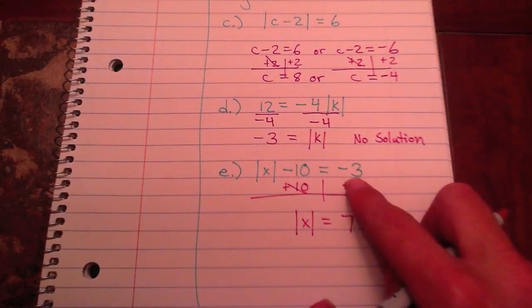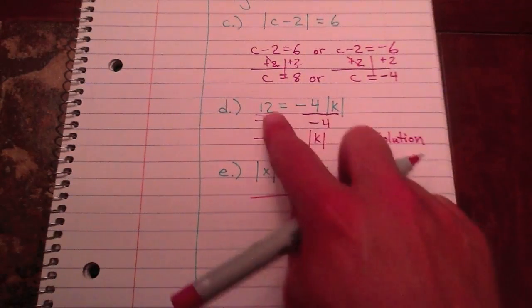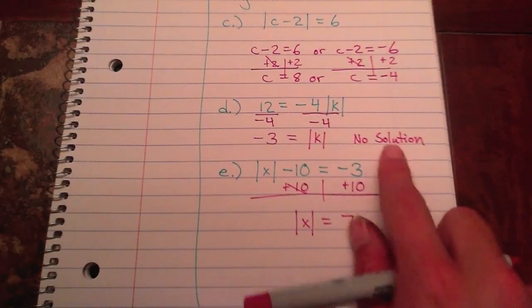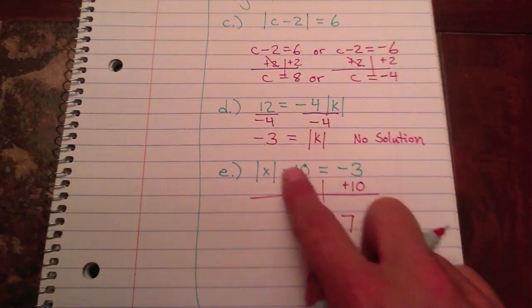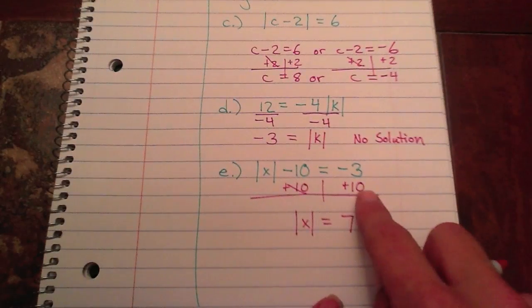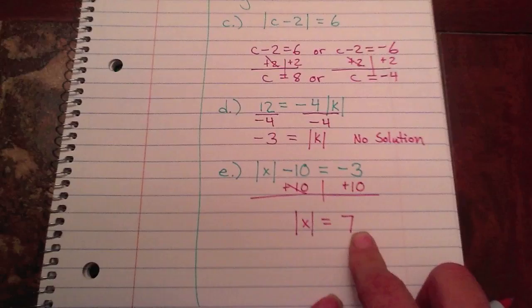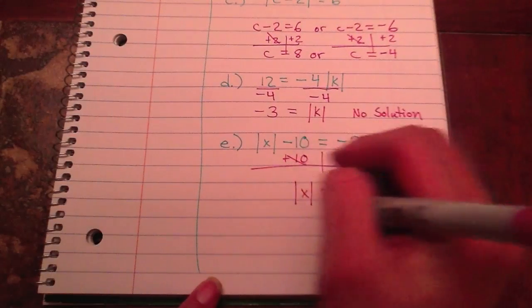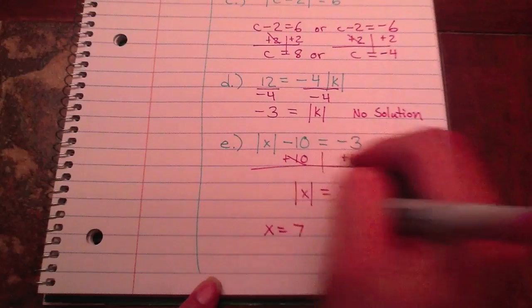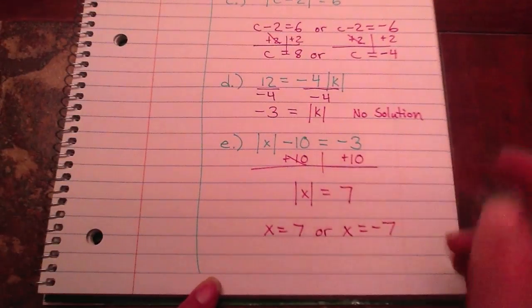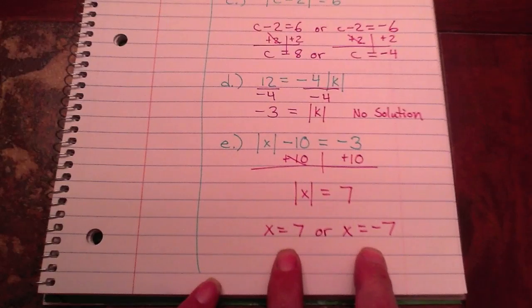Some of you might have accidentally, just from here with the negative 3, seen this right here and automatically said no solution, but you need to remember absolute value needs to be isolated first, because once we added 10, this answer actually became positive. Now from here you set up your 2, x equals 7, x equals negative 7.